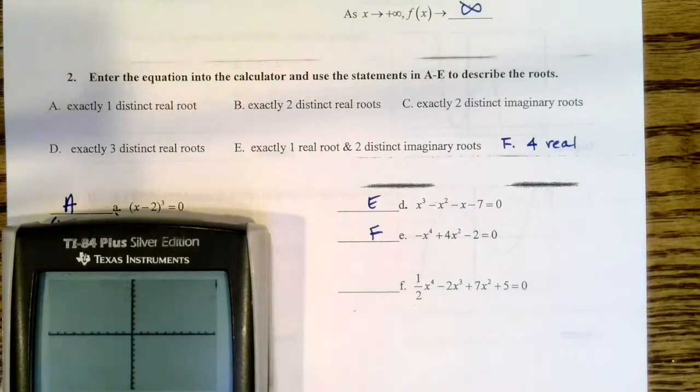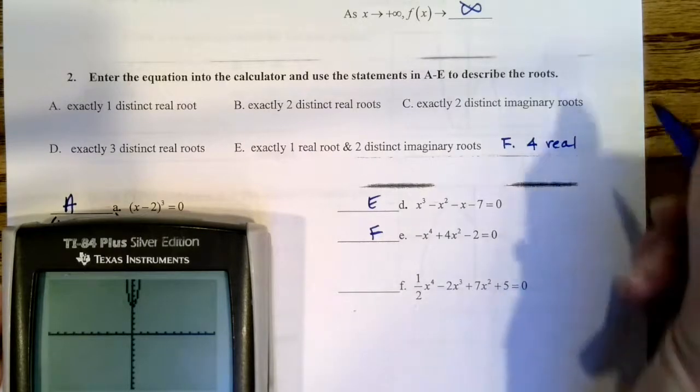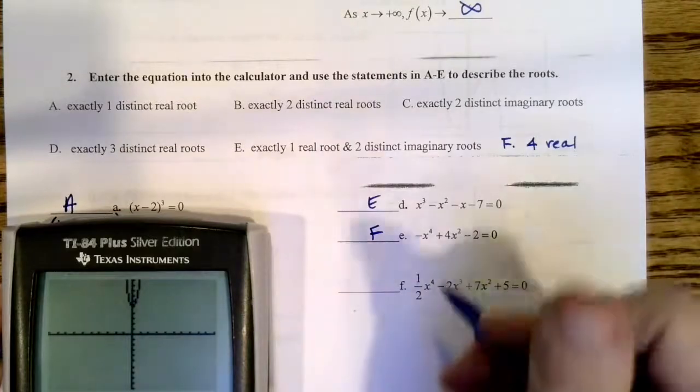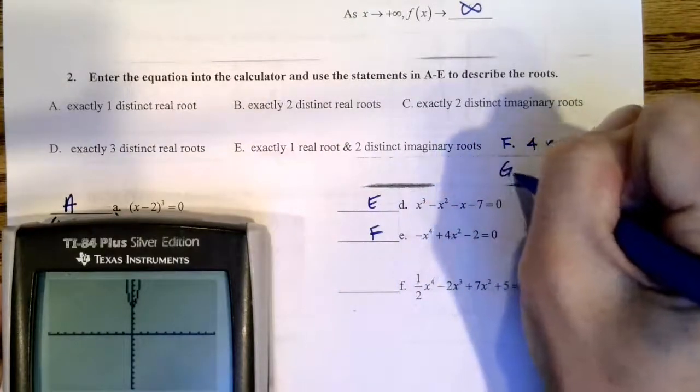Let's see what this one looks like. It's a 4th power function, and I'm not seeing any real, so we're going to have 4 imaginary. Boy, this is a lousy worksheet.